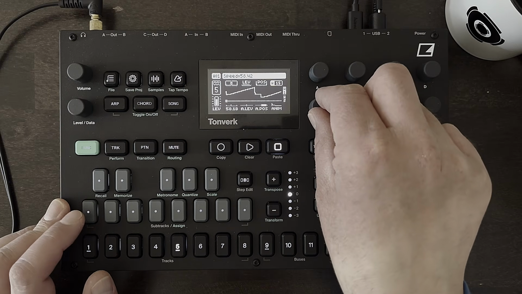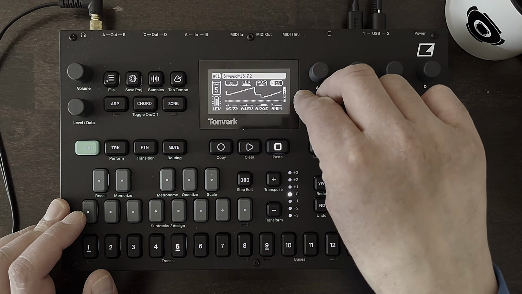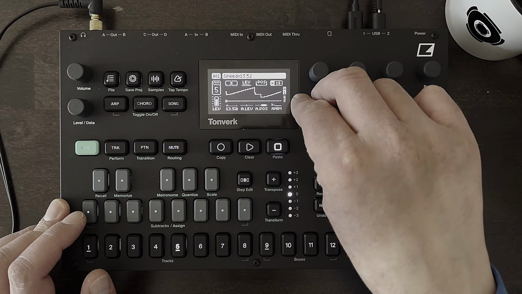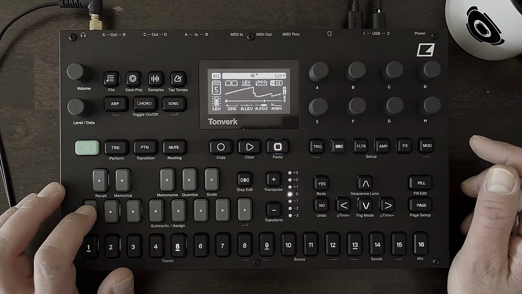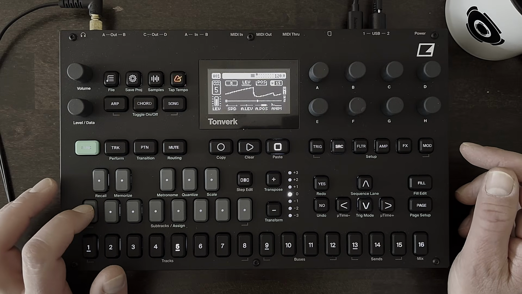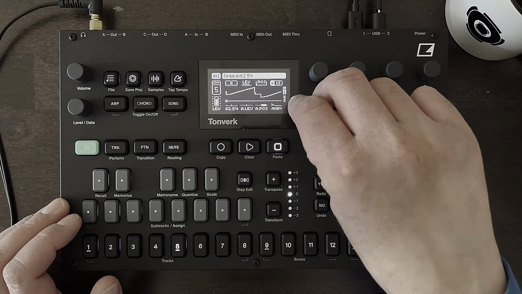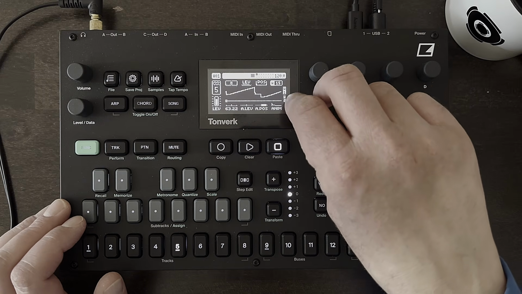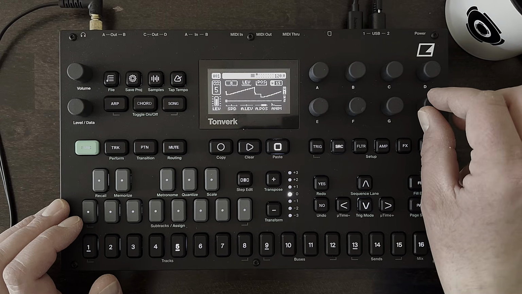So turning it very slow, we can actually make some kind of an evolving thing, pretty good for pads and stuff like that. And if you turn it really fast, we can create some kind of different timbres from that very waveform, effectively turning it into a different one, but not in those one-shot modes.